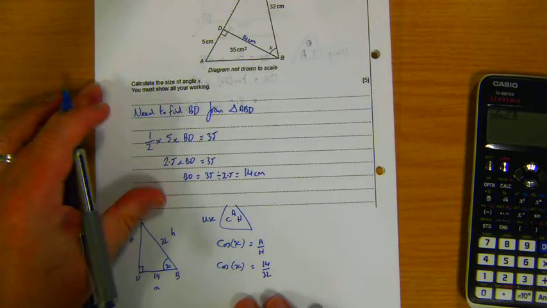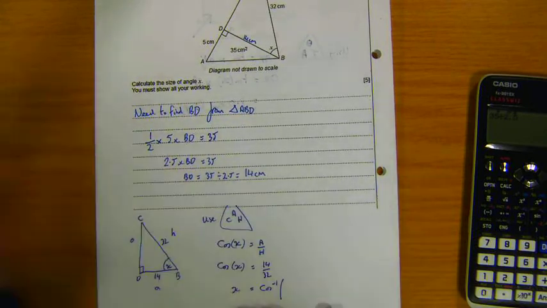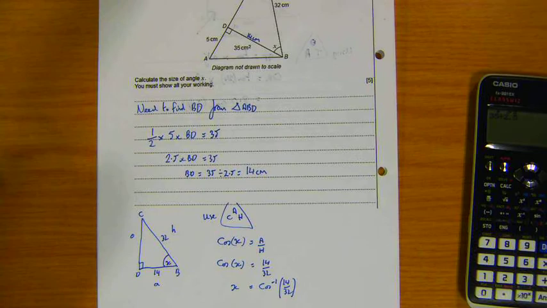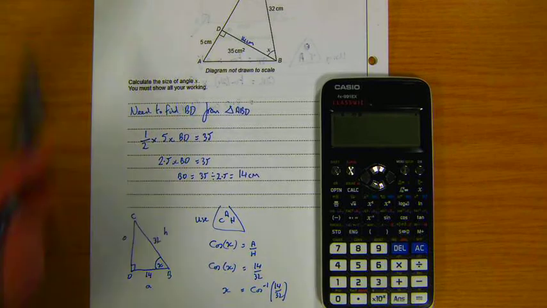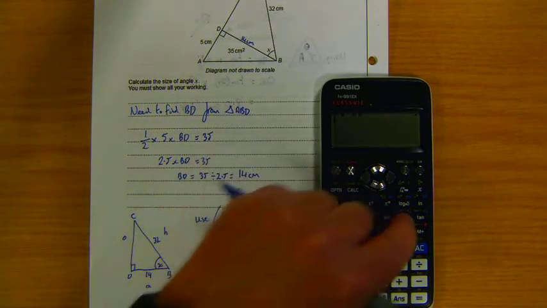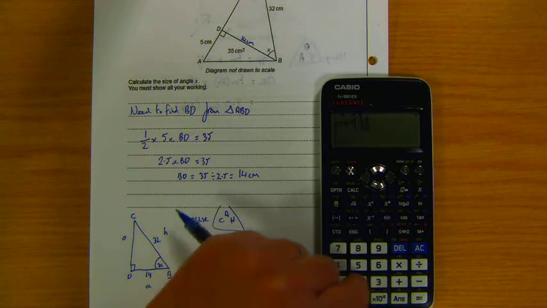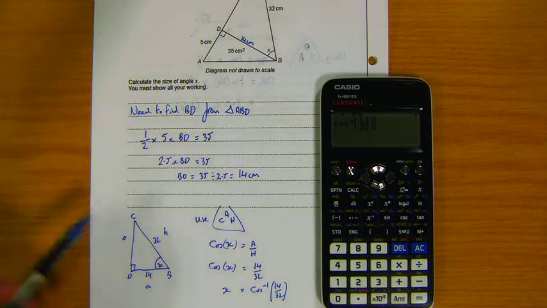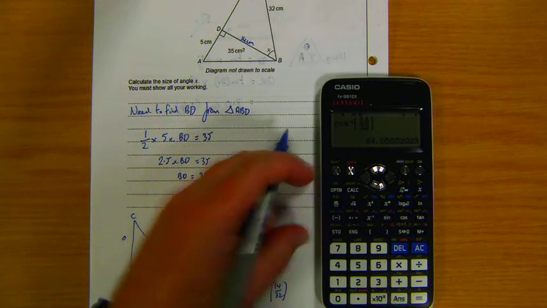And then to find the angle, we have to do the opposite of cosine, which on the calculator is written as cos with a little -1 above it. So when we're trying to find an angle, it's the inverse of it. So on our calculator, we can type that in exactly as I've written it. Shift cos to get the cos -1, it's in yellow above it. And then fraction button, 14 over 32, close the bracket. Okay, so I've typed it in the calculator exactly as I've written it, press equals, and I get 64.1 or 64 degrees.